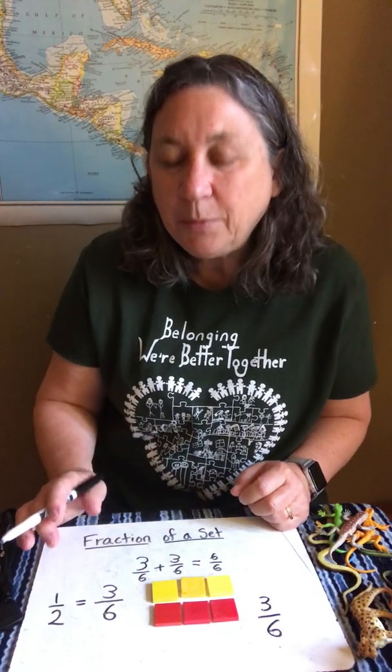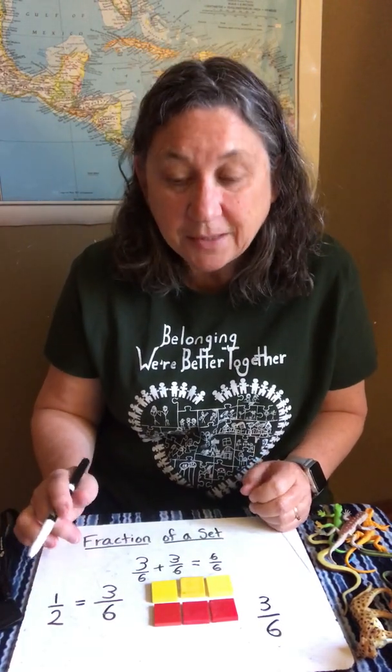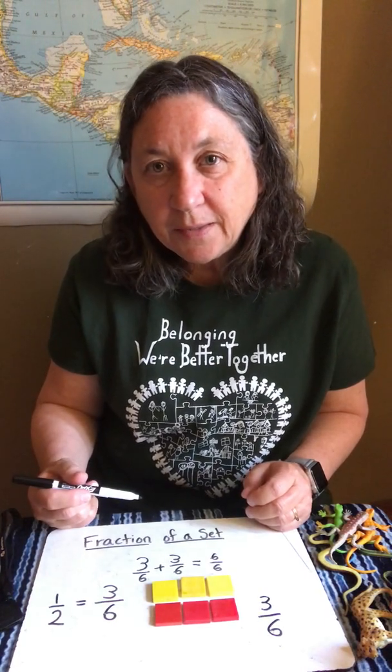Some people think they would write 3 plus 3 is 6 and 6 plus 6 is 12, but we don't have 12 pieces here, do we? We only have 6. So 3/6 plus 3/6 is 6/6.